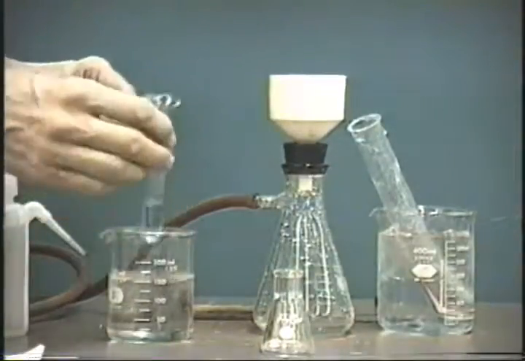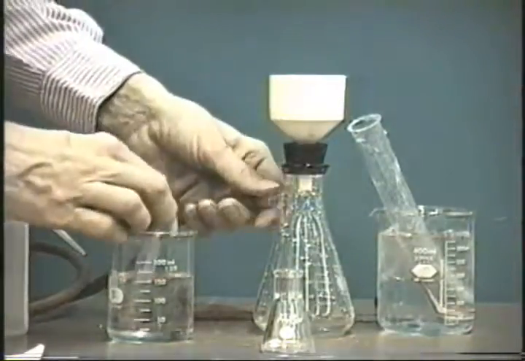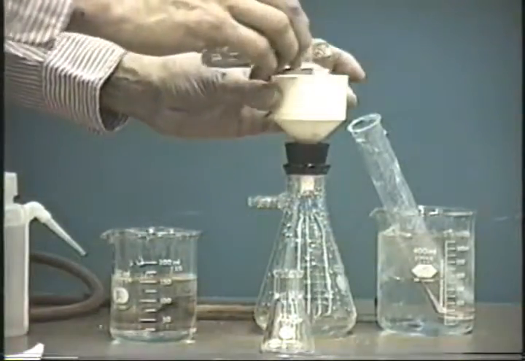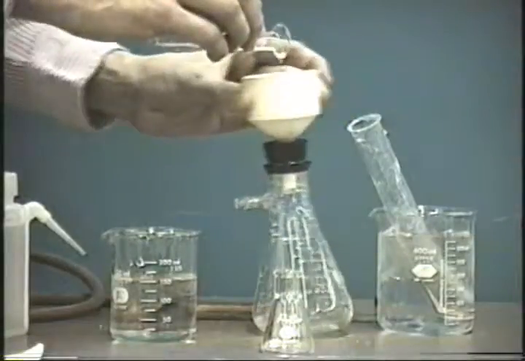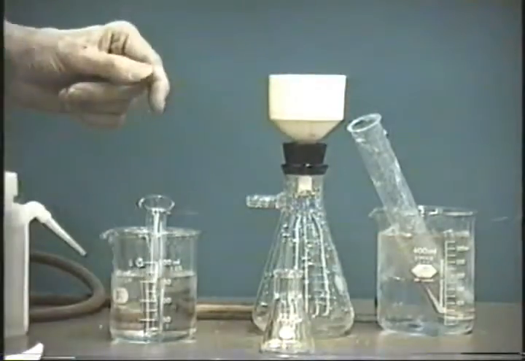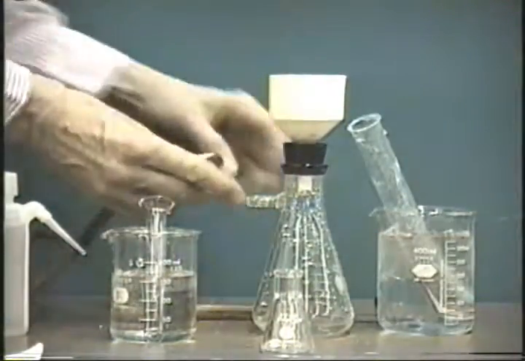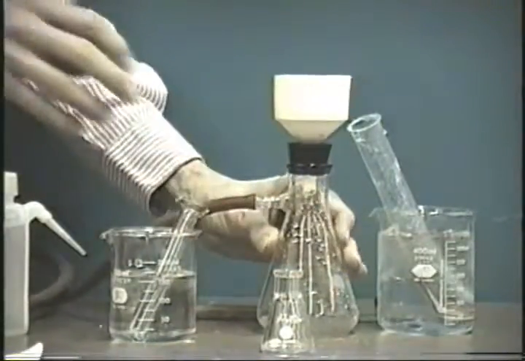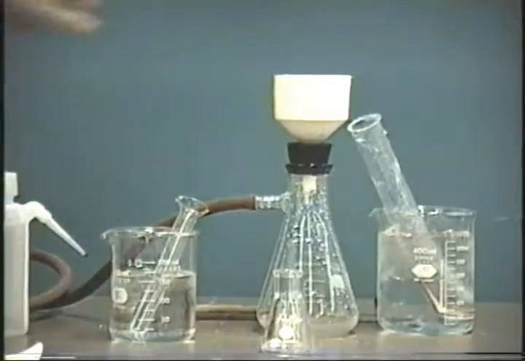And one last time. Put the suction off. Put the rest of this in, spread it out. Make sure it all goes throughout the precipitate here. Attach the suction. Suck it dry.